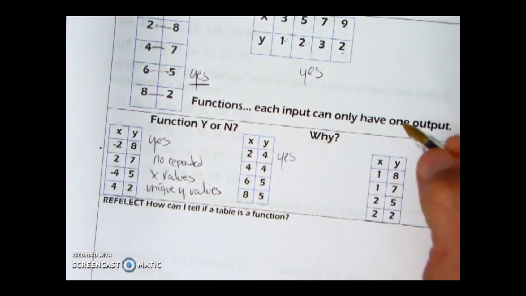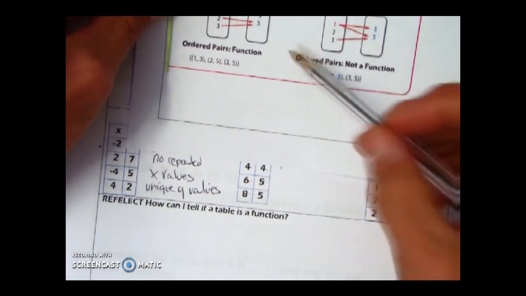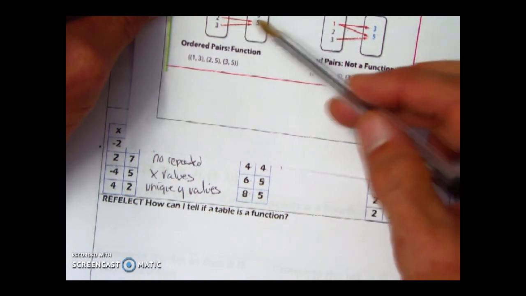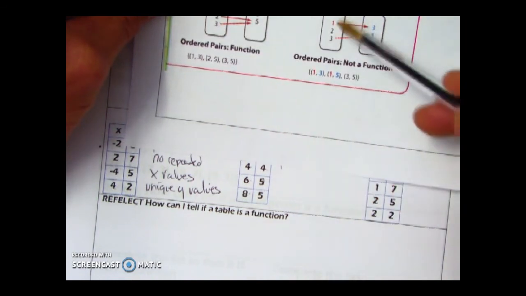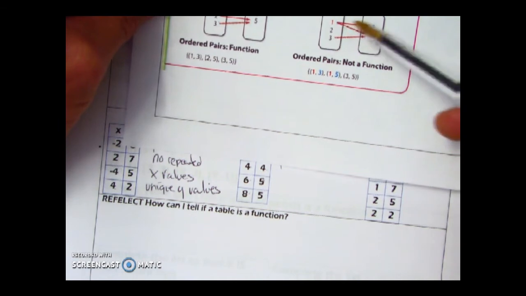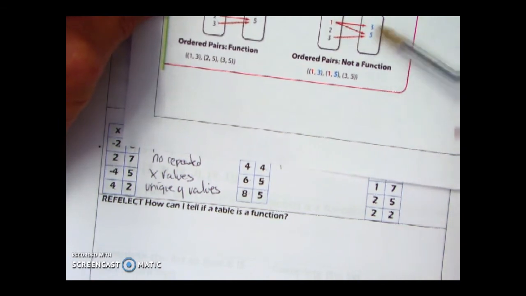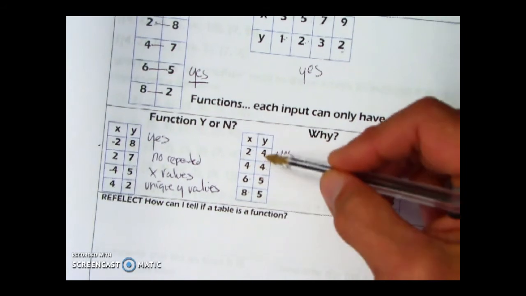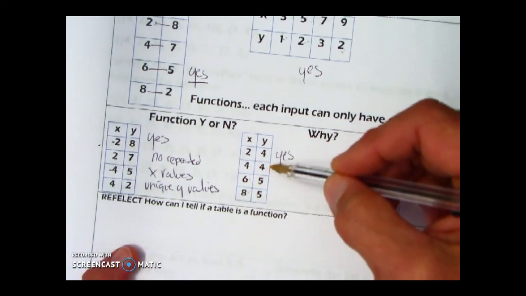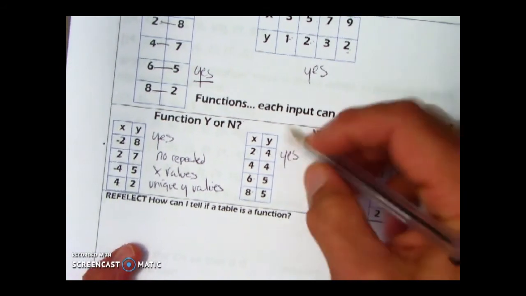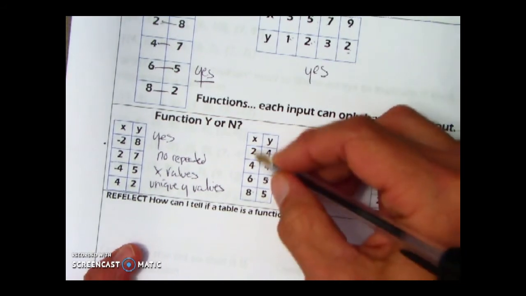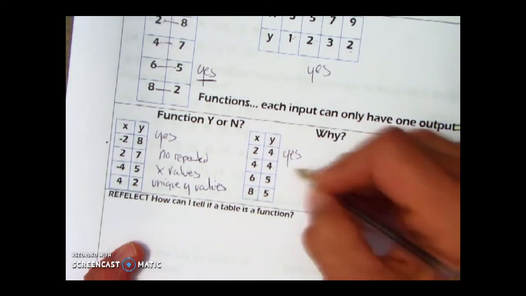Yes, because as we saw in the first notes, in these ordered pairs, you can put in different x's and share a y value. You just can't have the same x giving you different outputs. Every input gives you an output, so it's unique inputs.